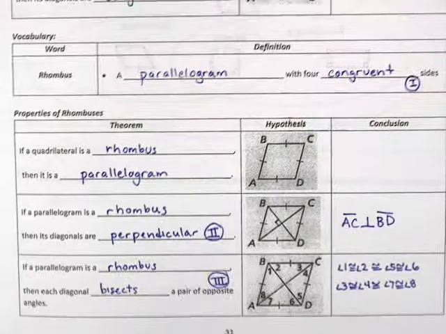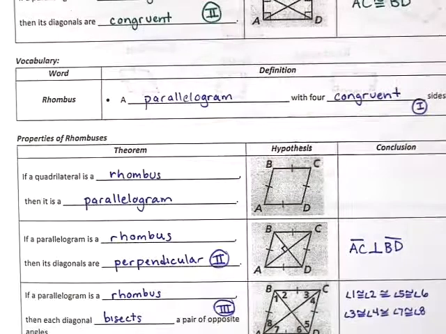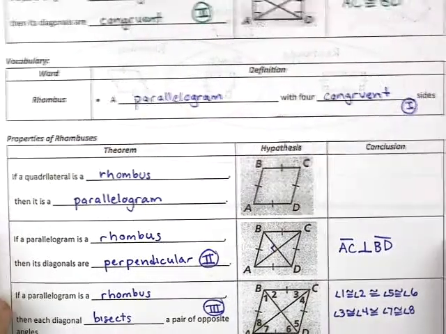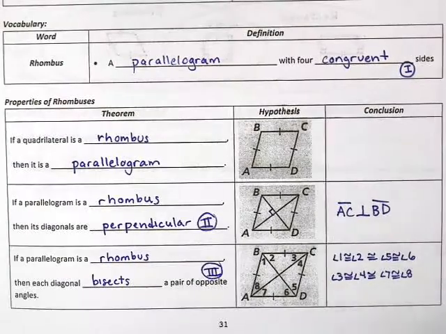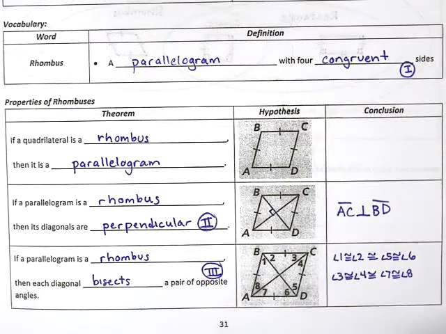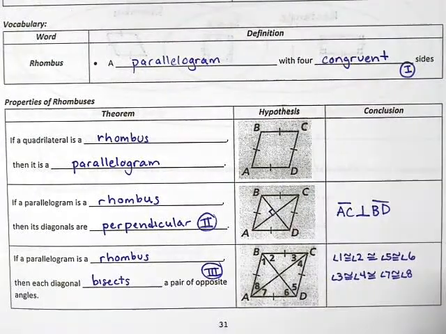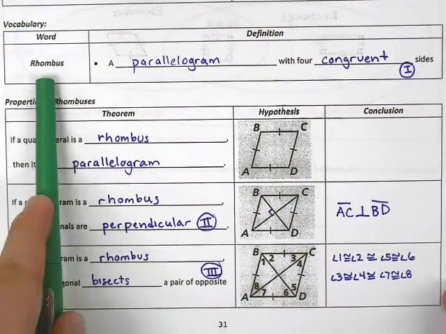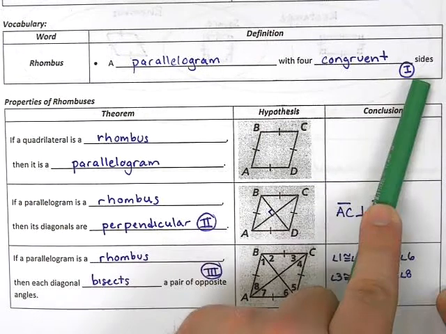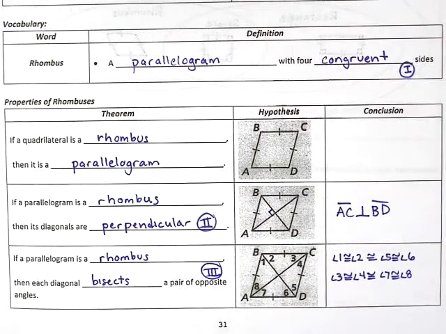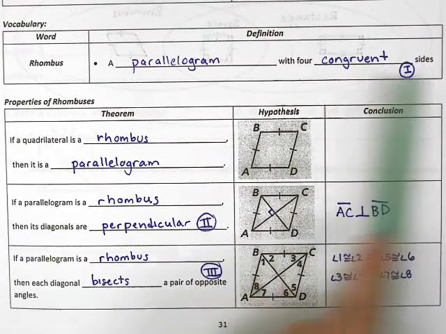Alright, now moving on from rectangles, we learned about rhombuses, or rhombi, and there are 3 things to know about rhombuses. The first thing to know about rhombuses is that they have 4 congruent sides. Alright, so if all the sides are the same, you got a rhombus. Or backwards, right? If you have something with 4 congruent sides, then you know it's a rhombus. Alright, so 4 congruent sides is number 1.